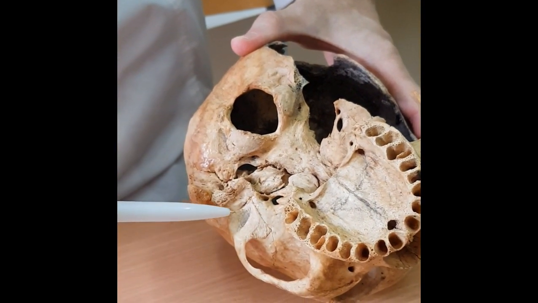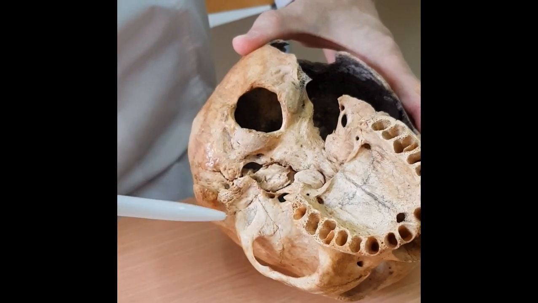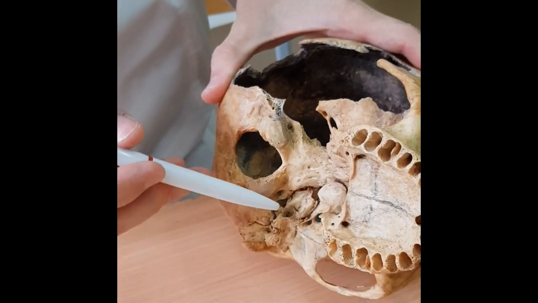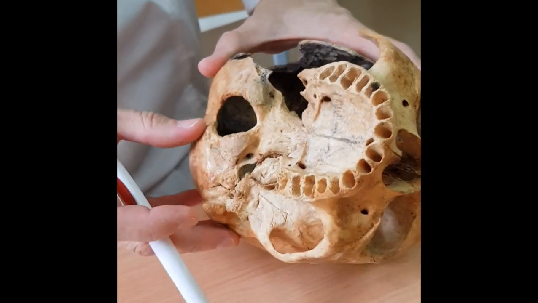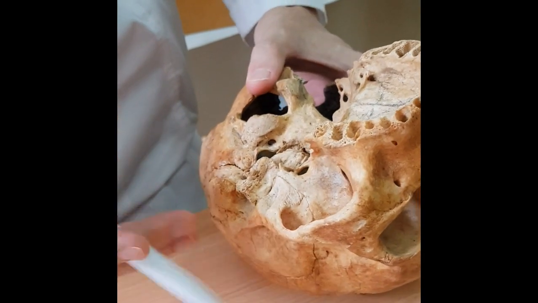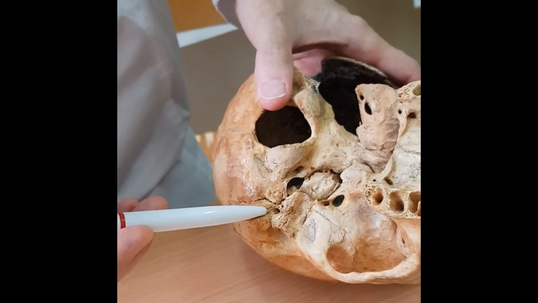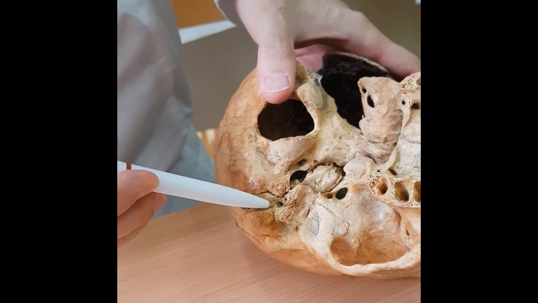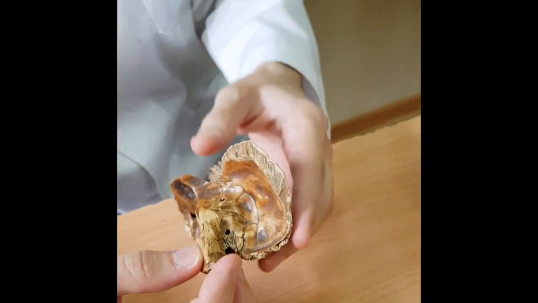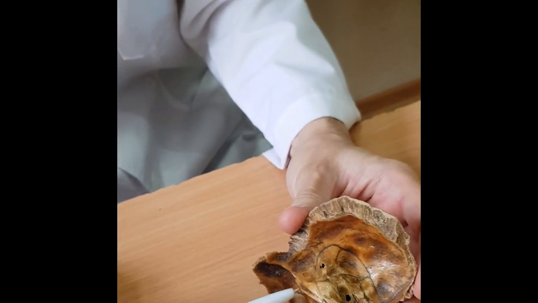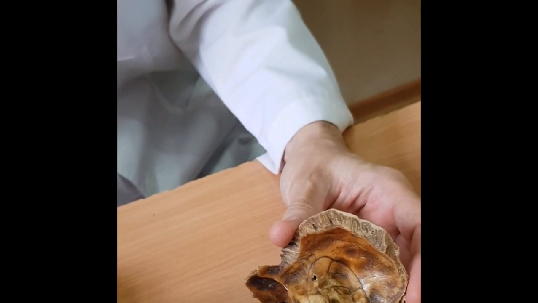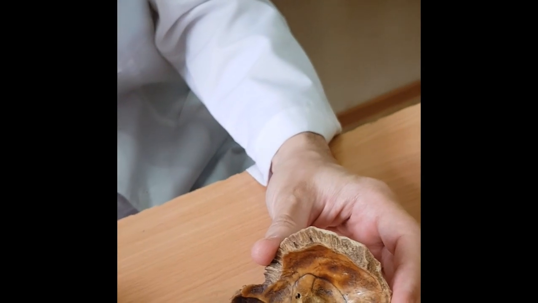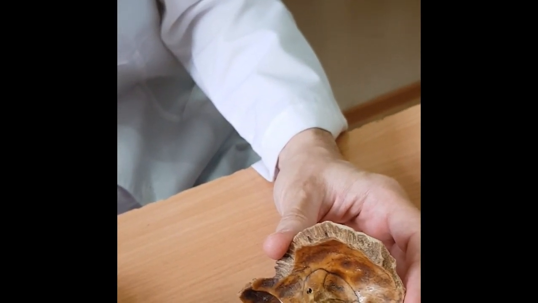This is the inferior surface of the temporal bone and the carotid canal opening. And this is the stylomastoid foramen. So inside the petrous part is the location of the hearing organ, the tympanic cavity. That is why it's a very important part, because the hearing organ is located inside.